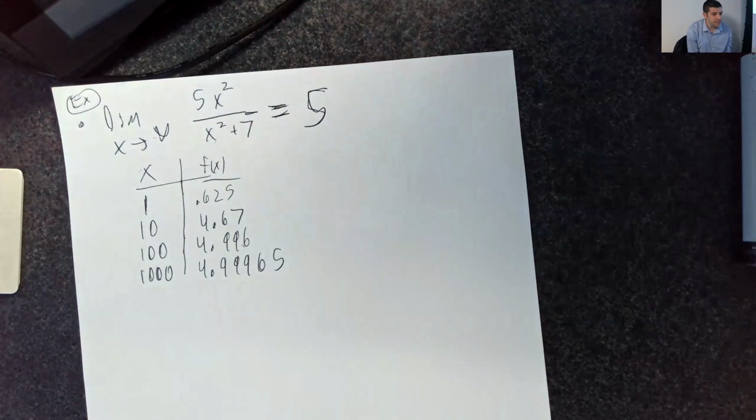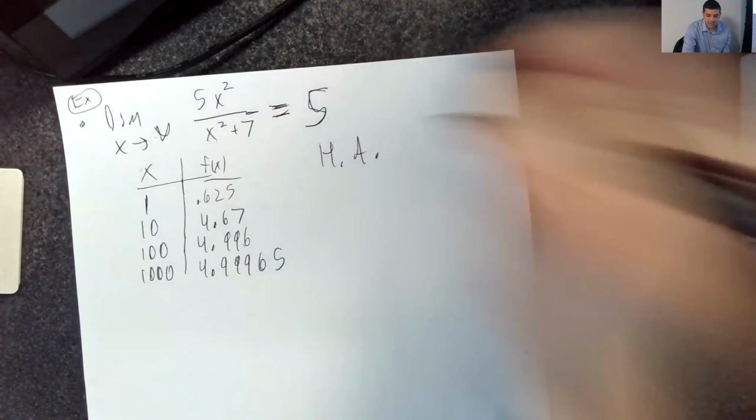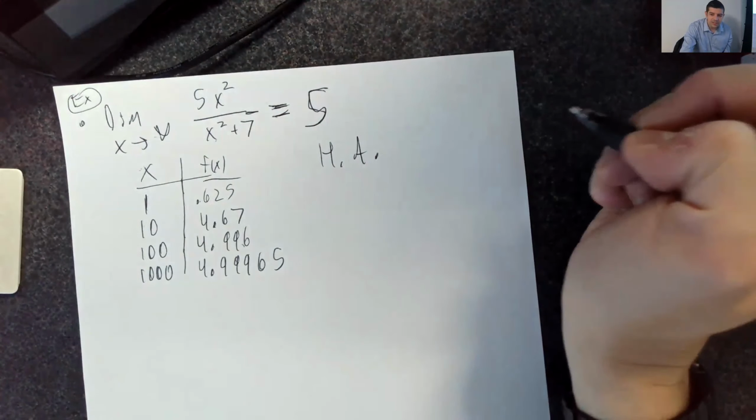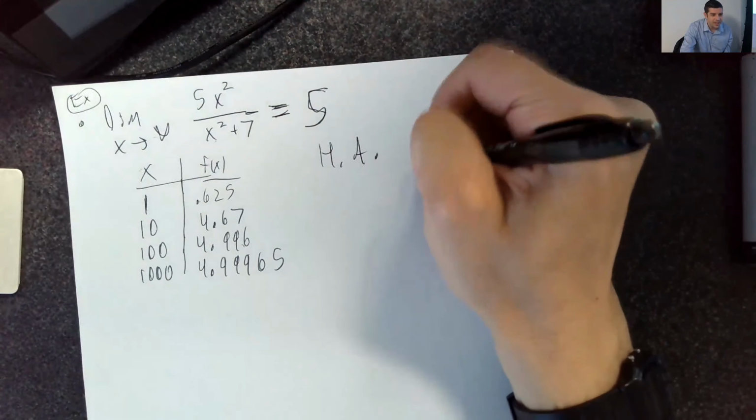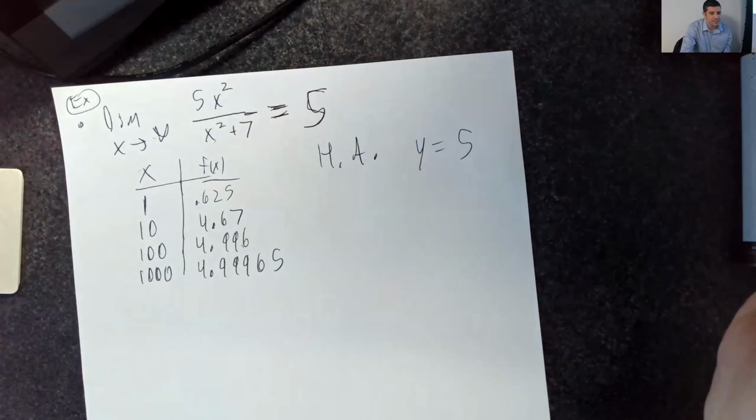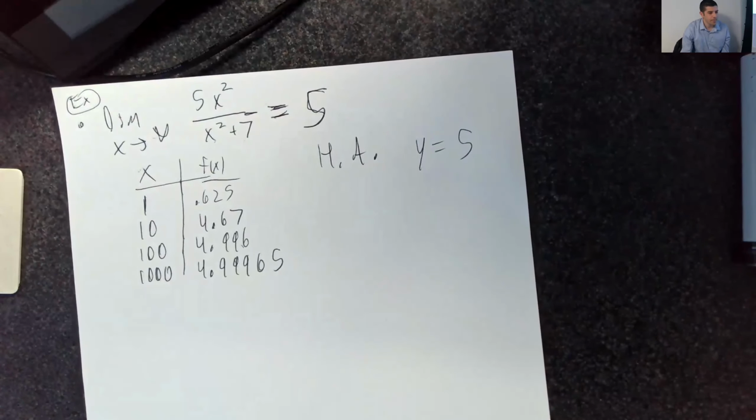Do we have a horizontal asymptote? Remember, a horizontal asymptote means I took a limit as x goes to infinity or negative infinity, and I get a number out. Did I get a number out? Right, so what's my HA equation? Good. y equals 5. Horizontal asymptote.